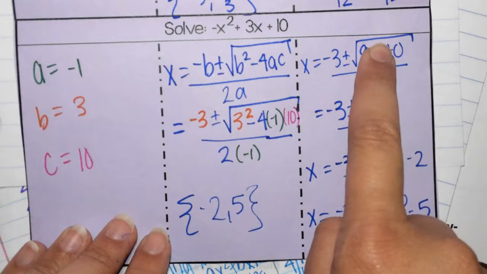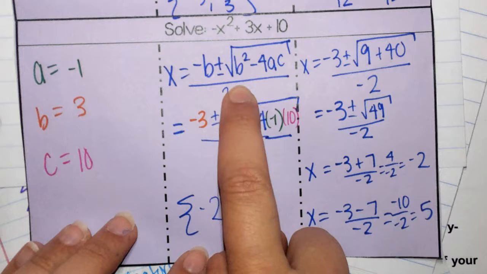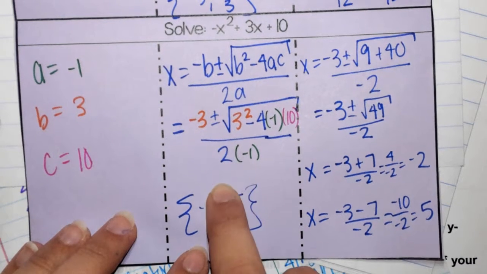How do we fold this? No, not that one. That one, yeah. That's the quadratic formula. Hold it down. I plugged in, and then the rest of that. You don't know how to plug in?